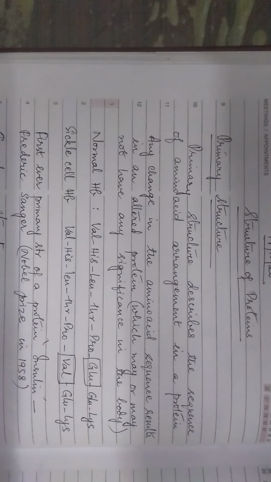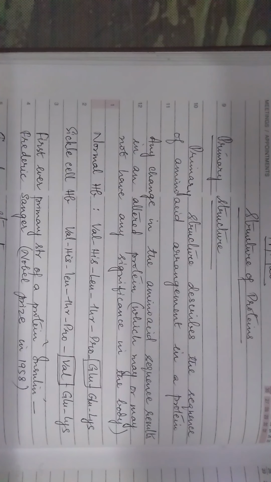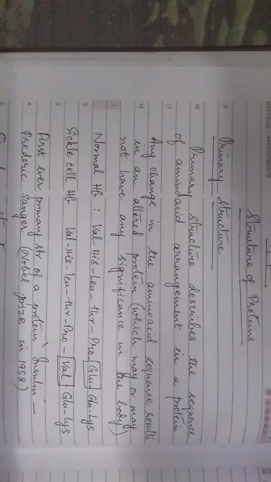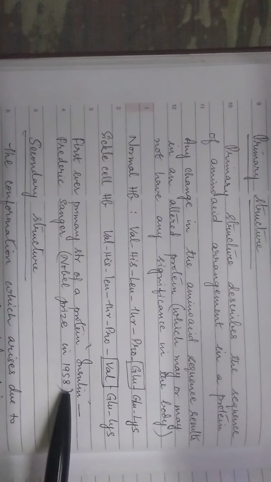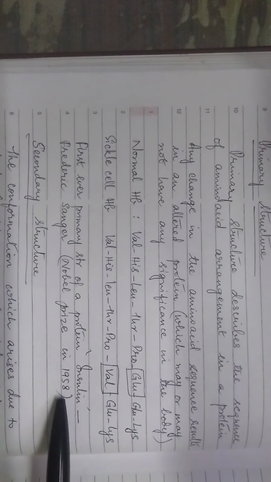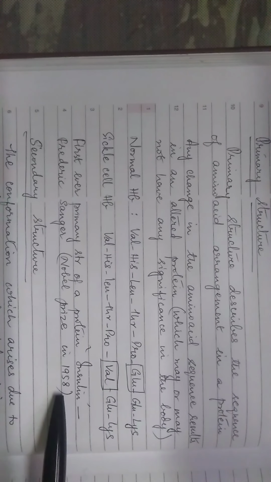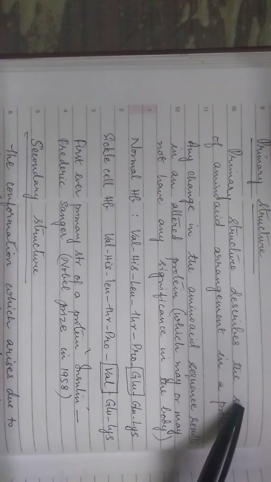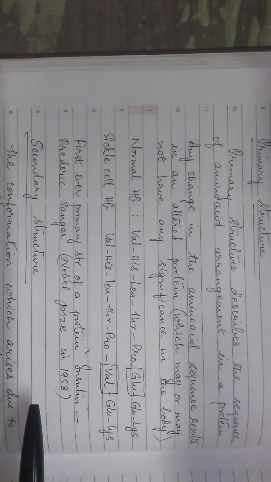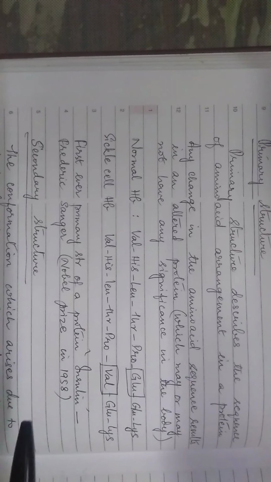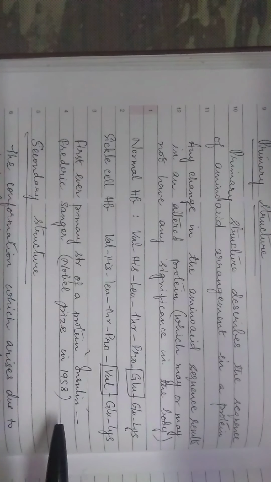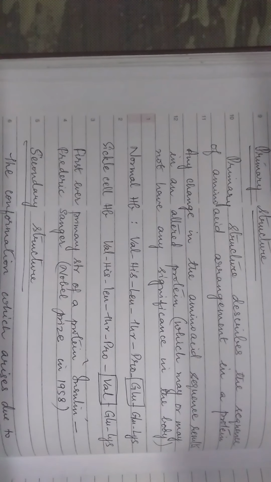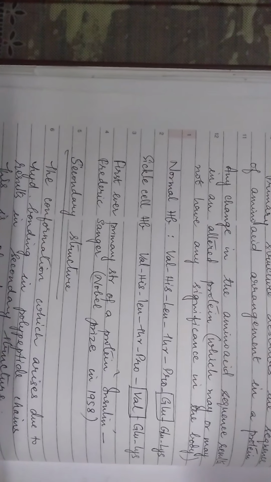Now the first ever primary structure of a protein was given by the scientist Frederick Sanger for insulin. Insulin is a protein. It is also a hormone. Okay. And he won the Nobel Prize in the year 1958. So this is about primary structure. So what does it tell you? It tells you the simple sequence of amino acids in a polypeptide chain, which results in the formation of a protein.